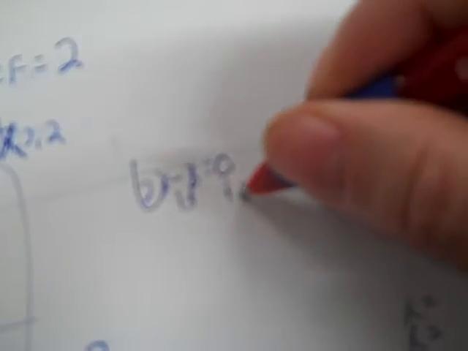Plus 3, 2x equals 3. Divide by 2. 3 divided by 2 is 1.5. Minus 9, 1x equals negative 9. And there we have it. Okay, 1.5 is actually the solution, but I would like to see both of them there.